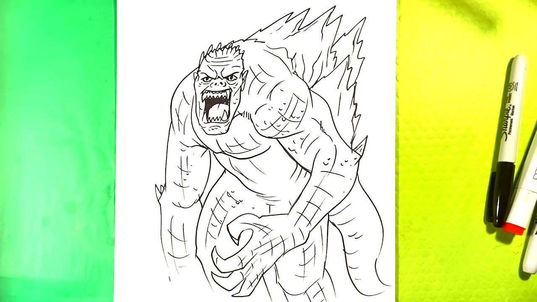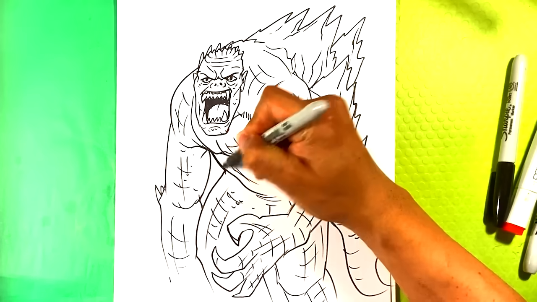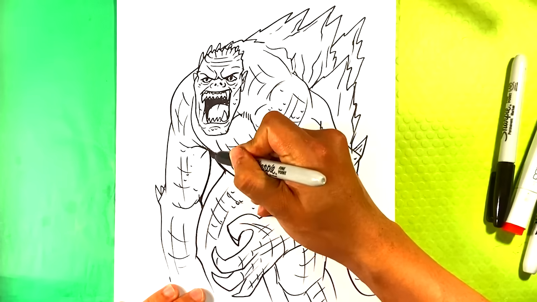That is like, I don't know what this is. This mixture of Godzilla, King Kong. If you have a name for it, let me know.